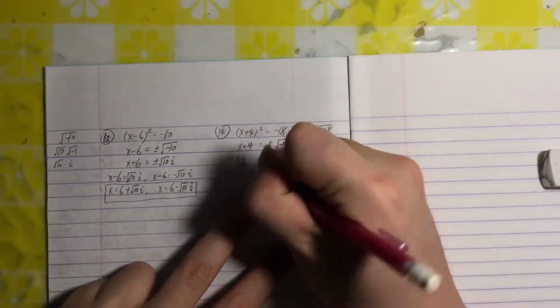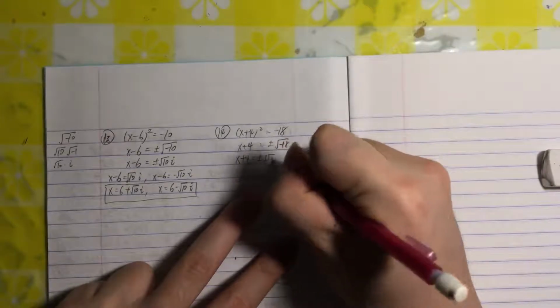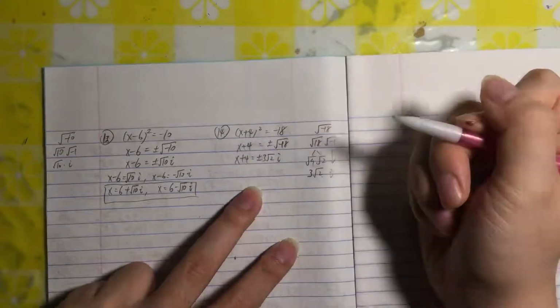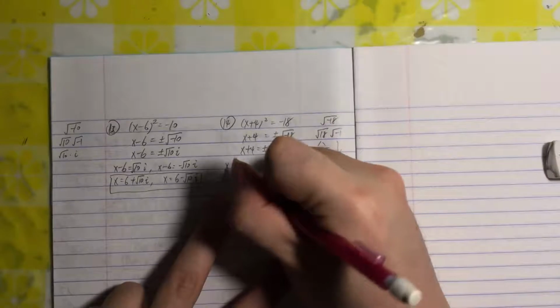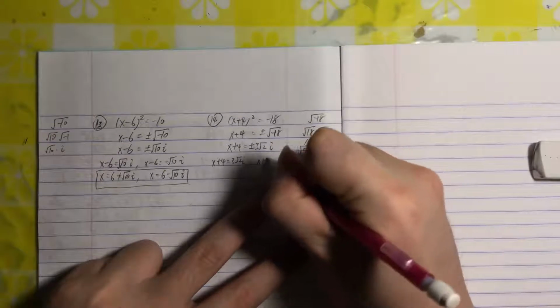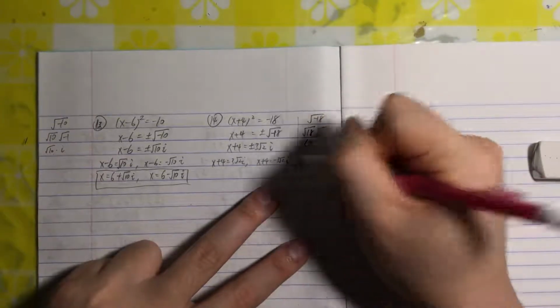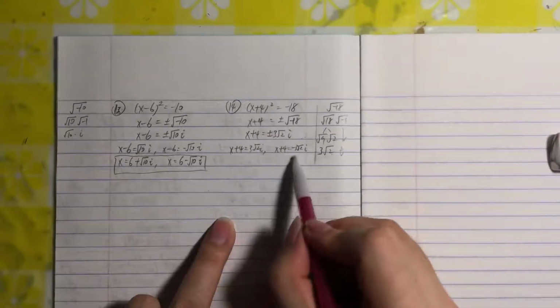That means x plus 4 equal to plus or minus 3 square root of 2 i. That means x plus 4 is either 3 square root of 2 i, or x plus 4 equal to negative 3 square root of 2 i. Then on each equation, try to look at x by itself.